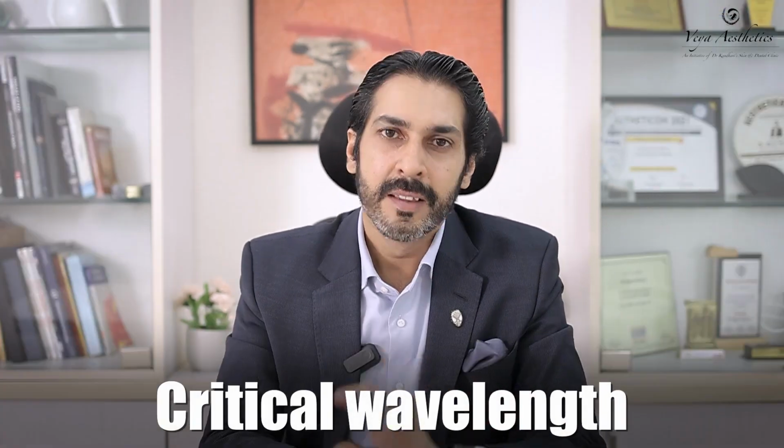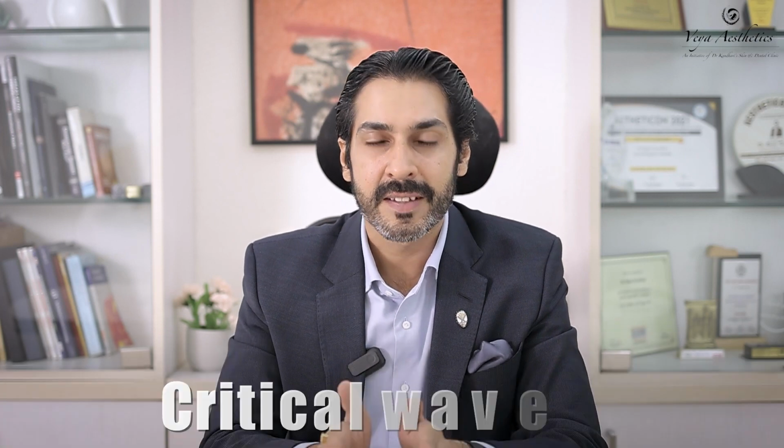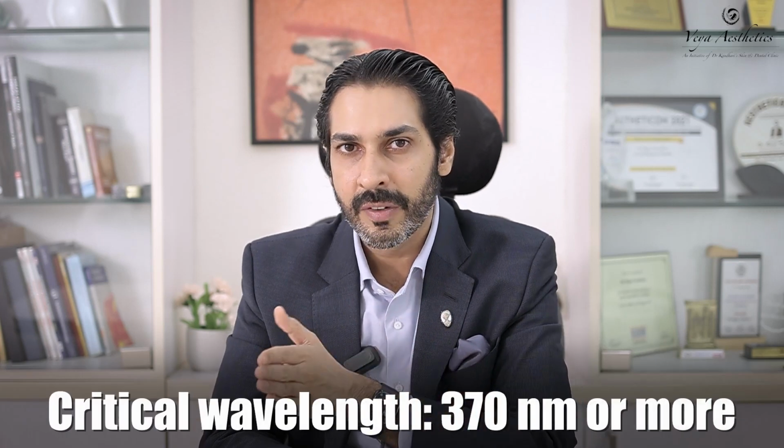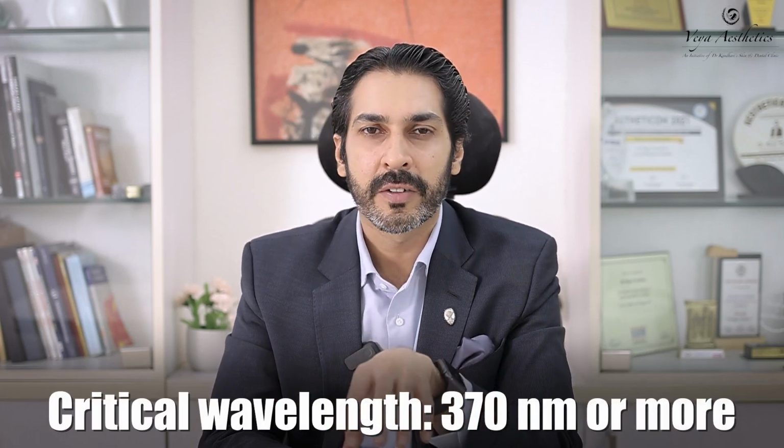If you look further into your sunscreen label, you might see something known as critical wavelength. This critical wavelength suggests that your sunscreen in fact justifies the claim of broad spectrum. A critical wavelength of about 370 nanometers or above is going to give you broad spectrum coverage.